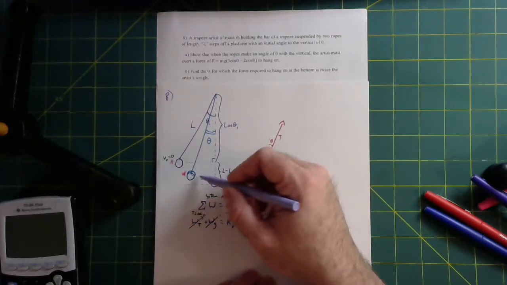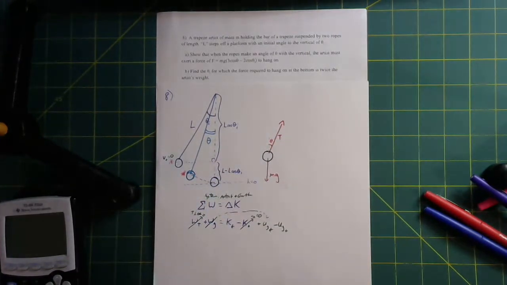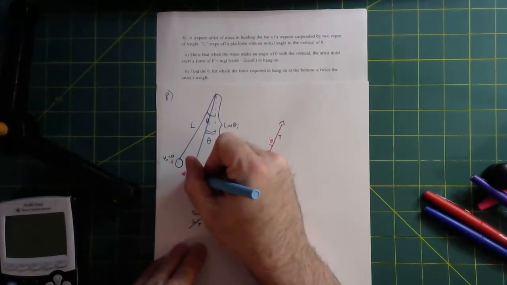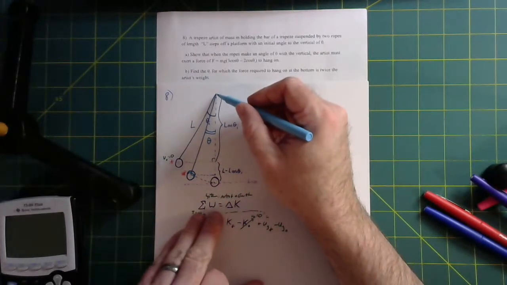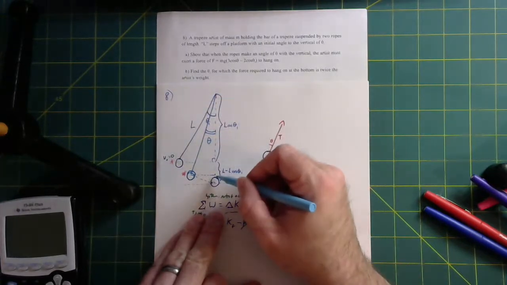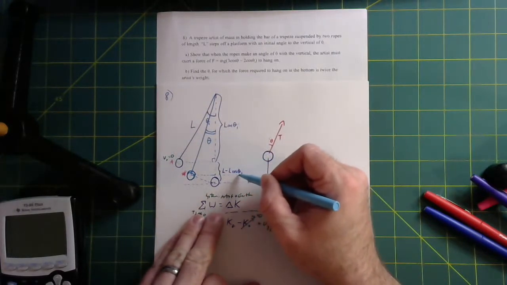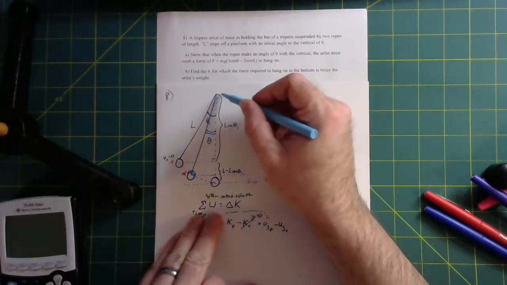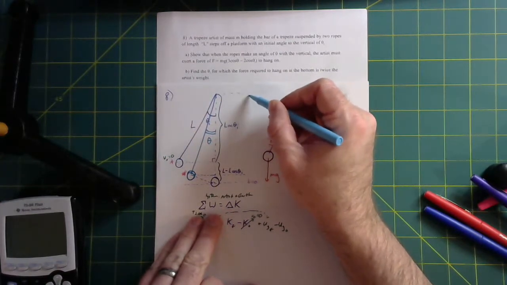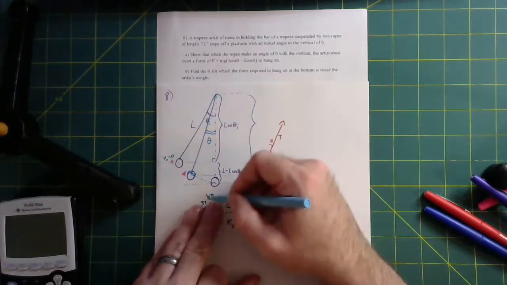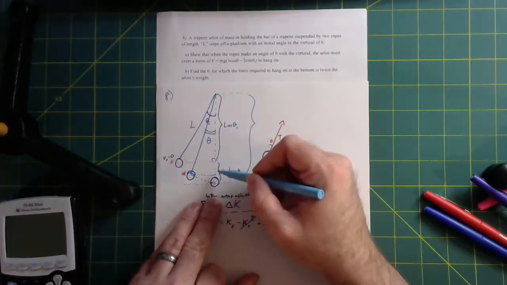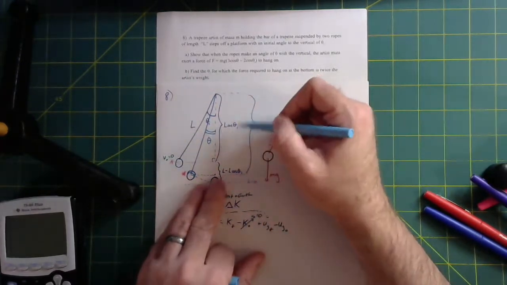I'm going to swing down to here. What's this height? So I'm going to draw across a horizontal line. All of this from here down to there is the whole length L minus this chunk. What's this chunk? Well, hang on.